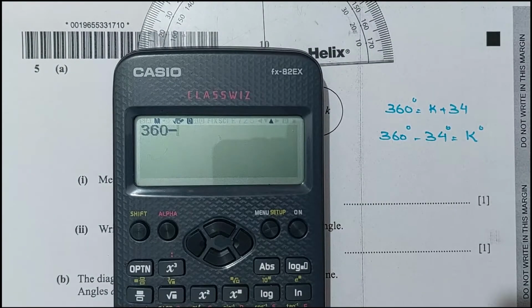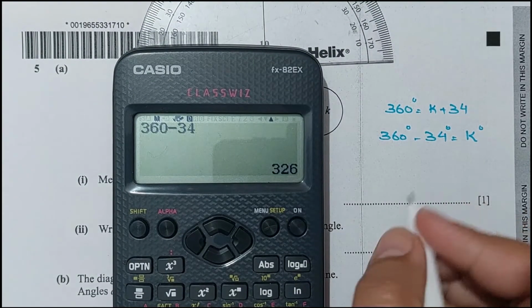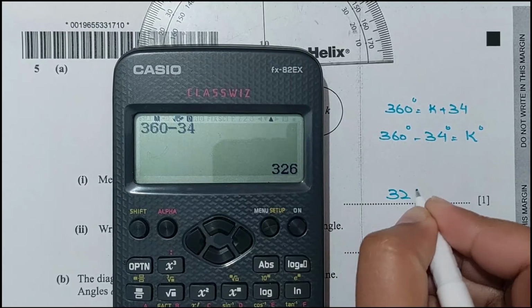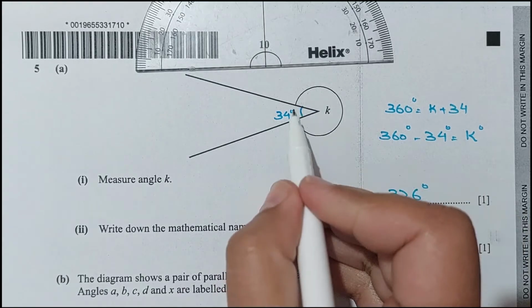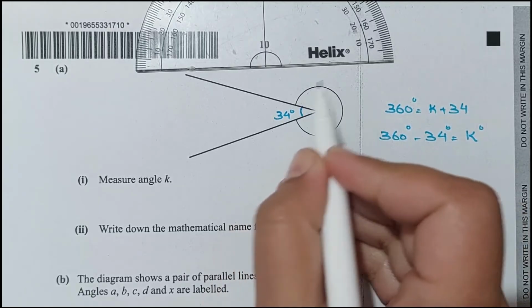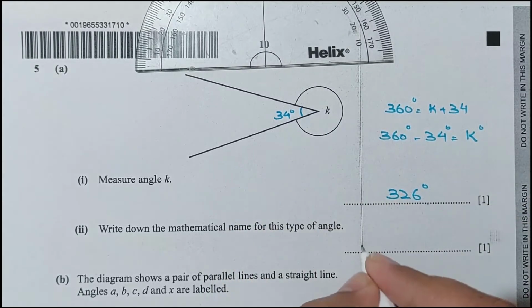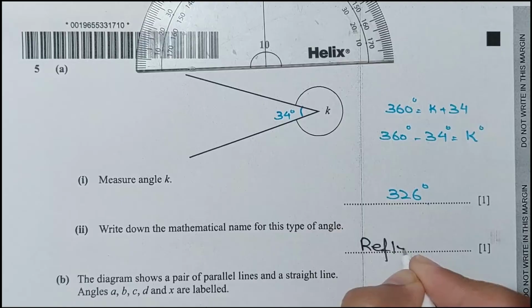360 minus 34. This is 326. So this is 326. Now write down the mathematical name of this type of angle. So this is a reflex angle, as we know, and the outer angle is a reflex angle.